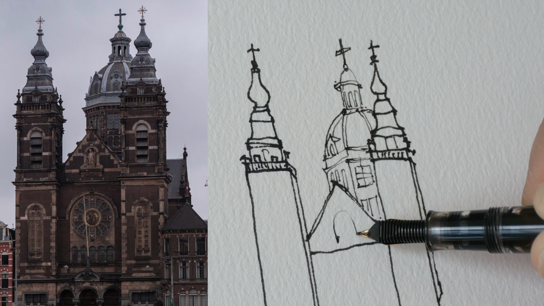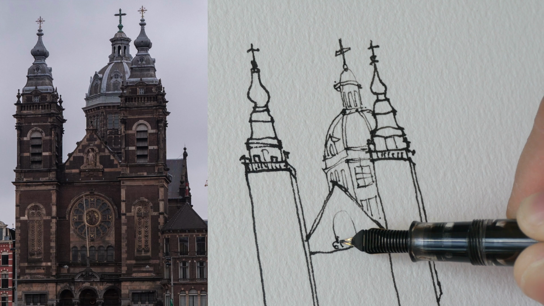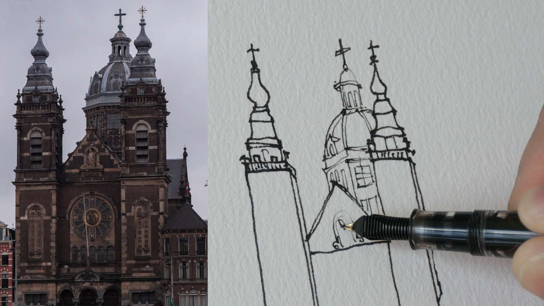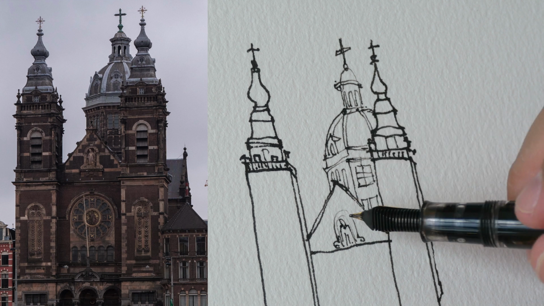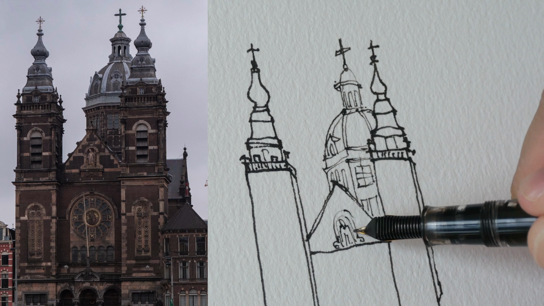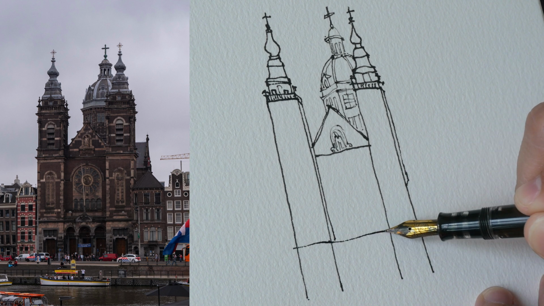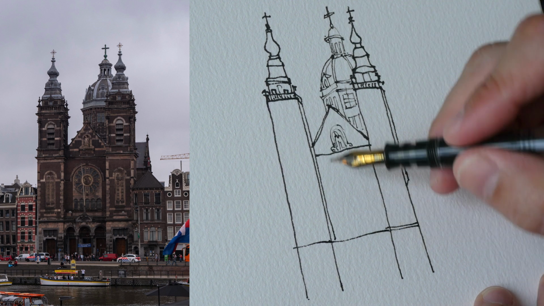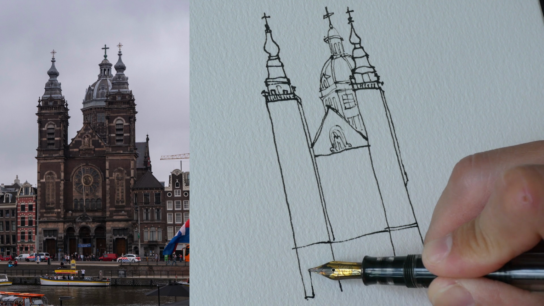So for details that are on the surface of a wall or on a flat surface, I am not going to be using thicker lines. I will be using thinner lines to draw those. For elements that change the form of the building, like whenever the surface turns a direction, I will be using thicker lines. So here we have the door.